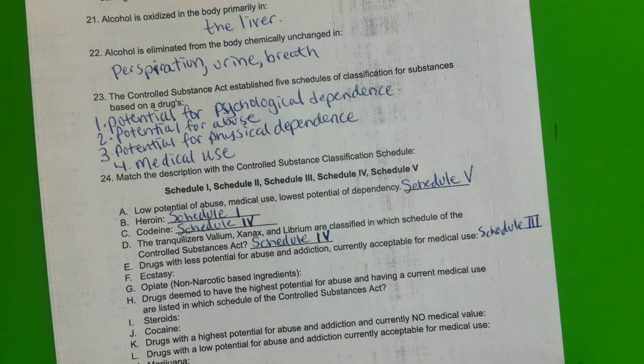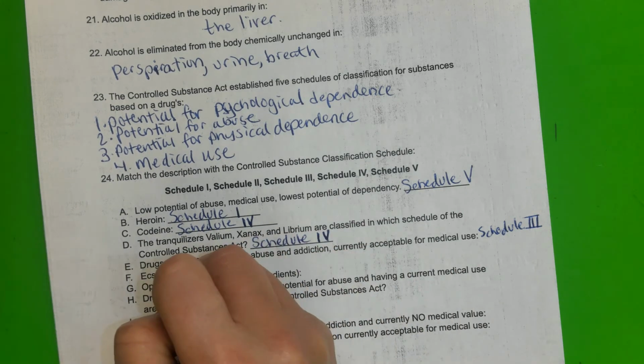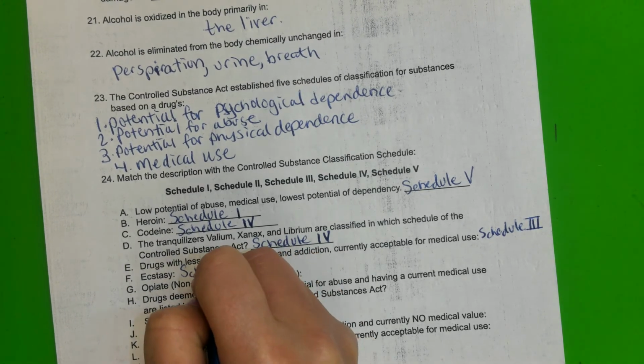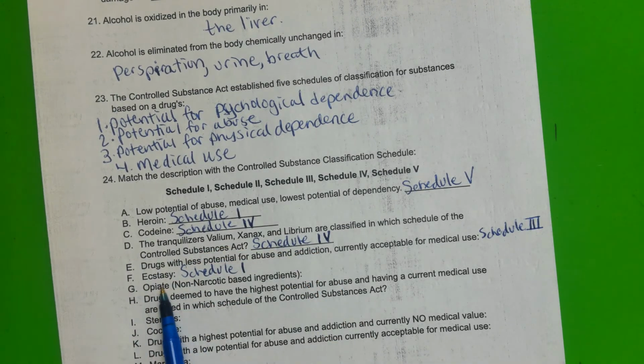Ecstasy basically has no medical use and high potential of abuse and addiction. So that would be Schedule 1. Okay, opiates.